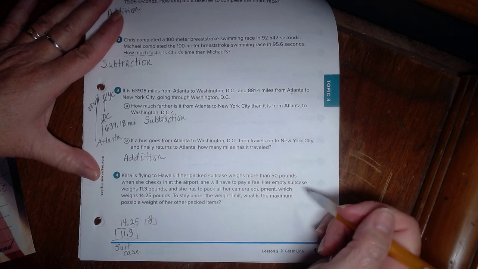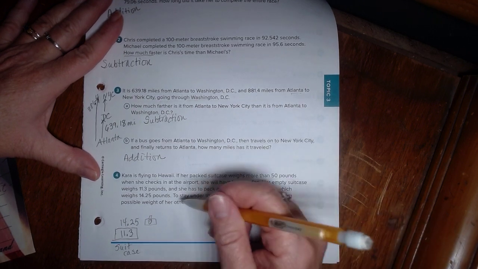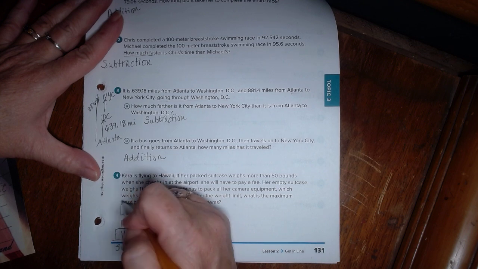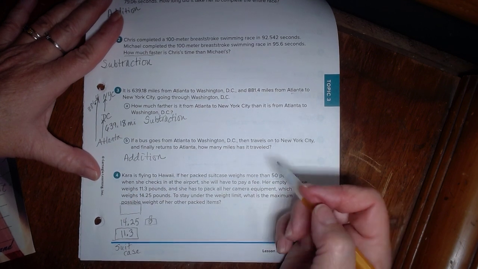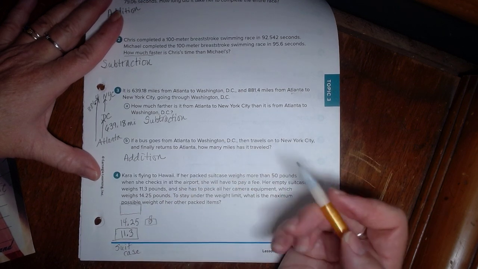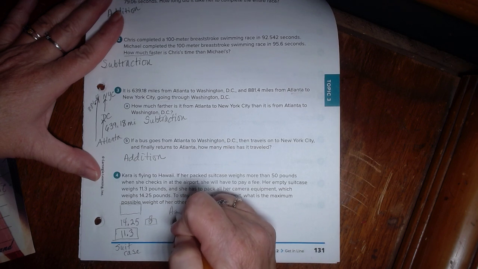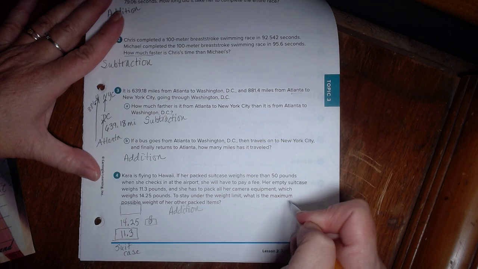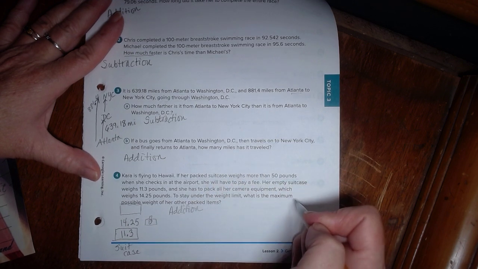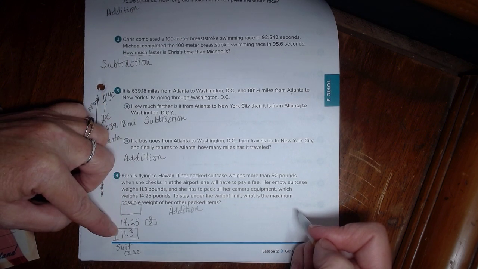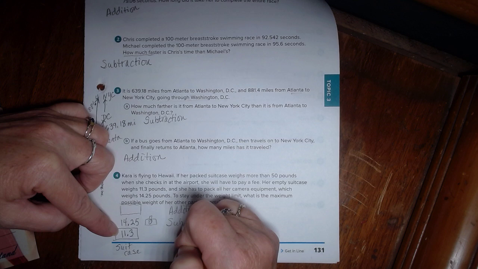And then it says to stay under the weight limit, what is the maximum possible weight of her other items? So she'll have other items. Whatever their weight is will go here. So how do we figure out what that is? So I think we're going to have a couple of things going on here. First of all, we need to know what her total weight is now. So that's going to be an addition problem. And then it says, what's the maximum possible weight of the others? So we know it can go up to 50. We'll find out here how much she has, and then we'll have to do a subtraction to figure out the difference.